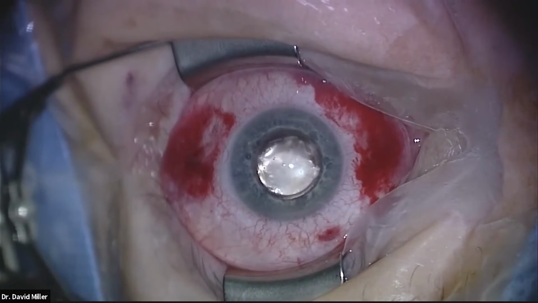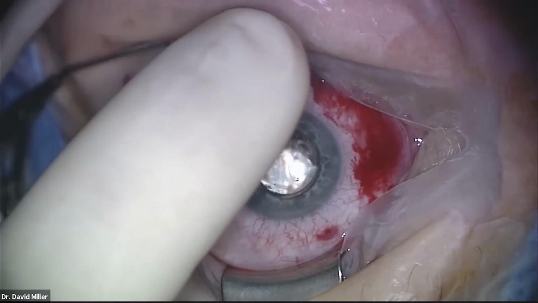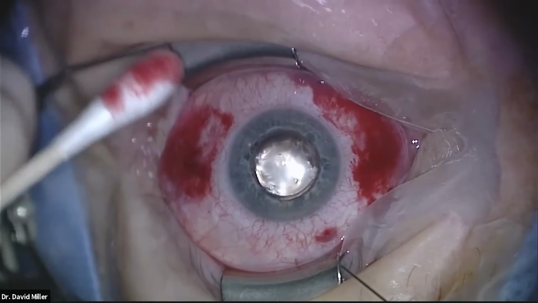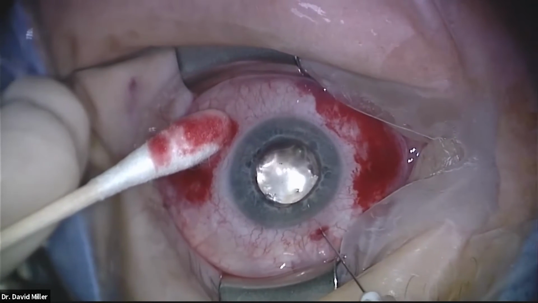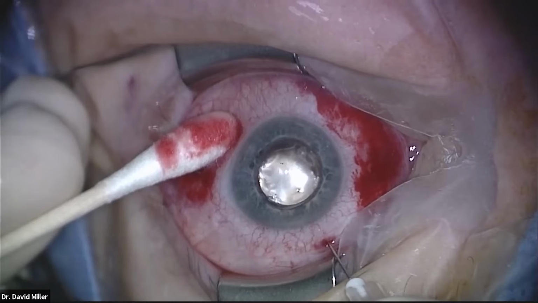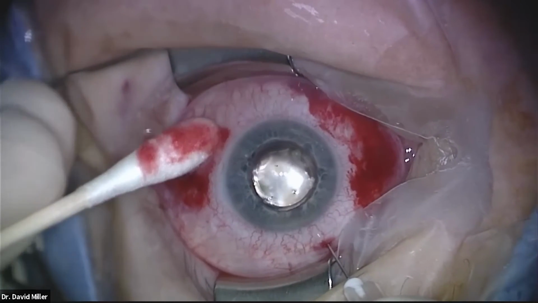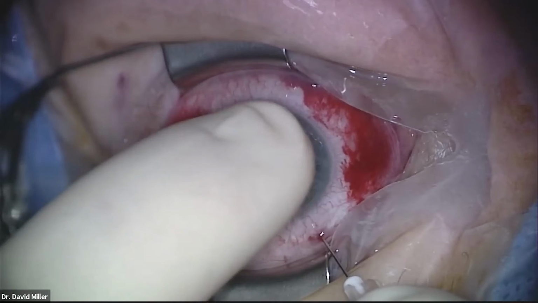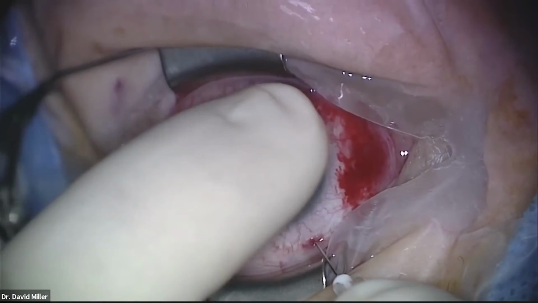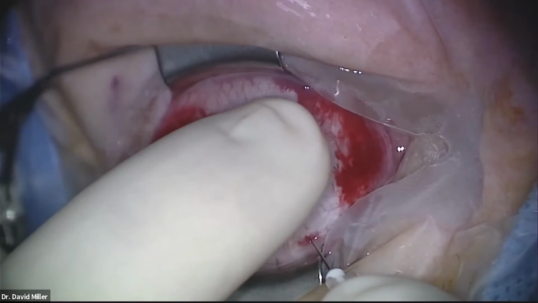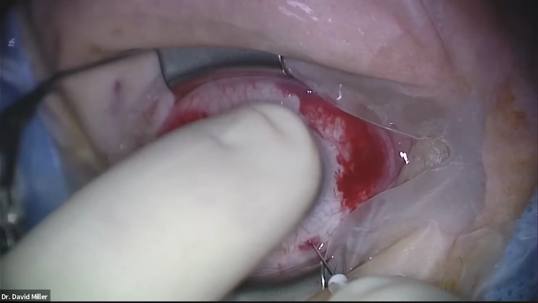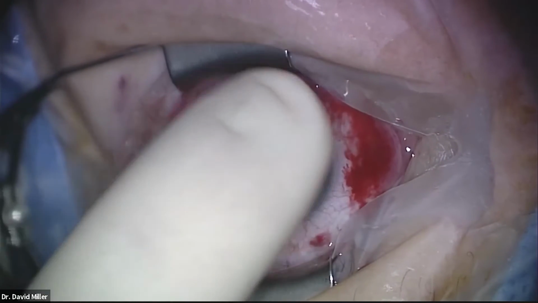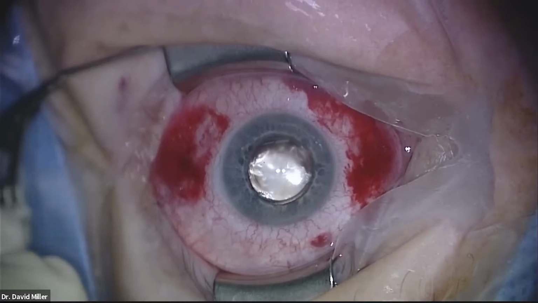Get the gas again. A little firmer than I wanted. There you go. Okay, so no leaks. Eye's nicely pressurized. And that concludes the case.